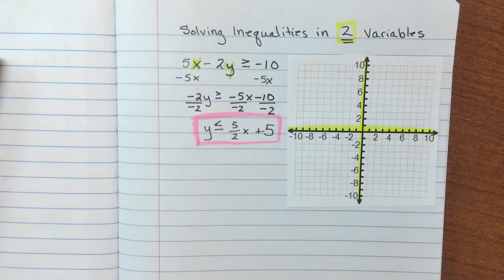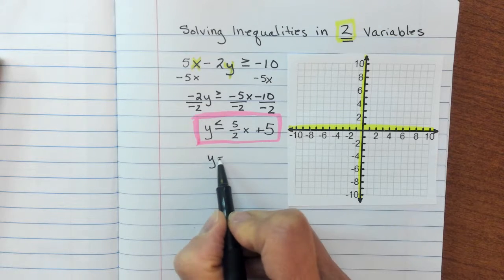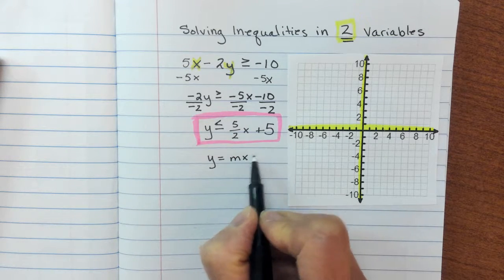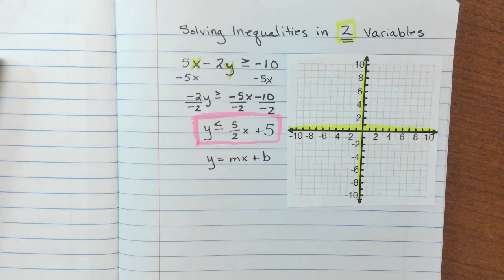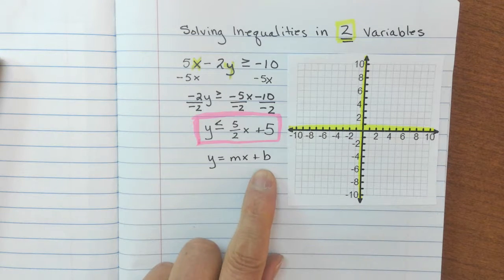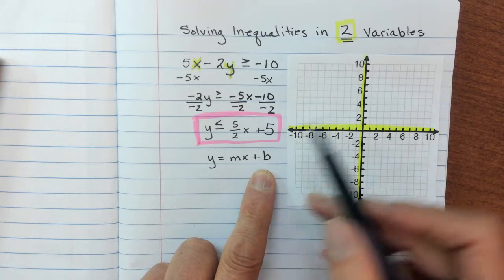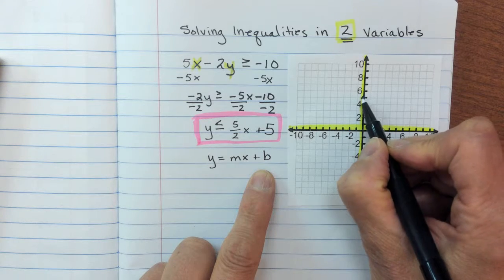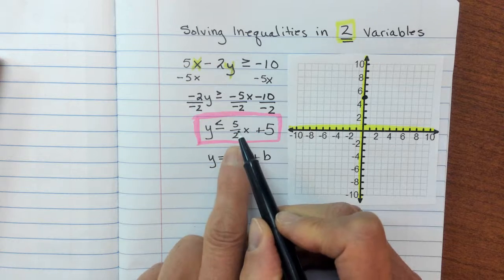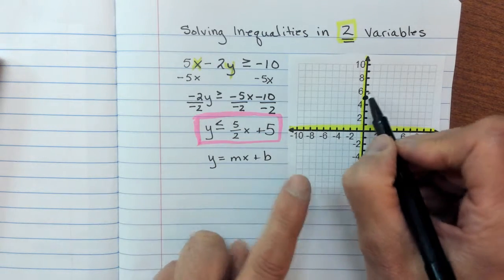If we notice, that's in slope-intercept form. So this is very similar to y equals mx plus b. So we can go ahead and graph this. So I start with my y-intercept, which is where y is 5. So y is 5. My y-intercept is at 0, 5. So right there is my y-intercept. I have a slope of 5/2. That's up 5, right 2.